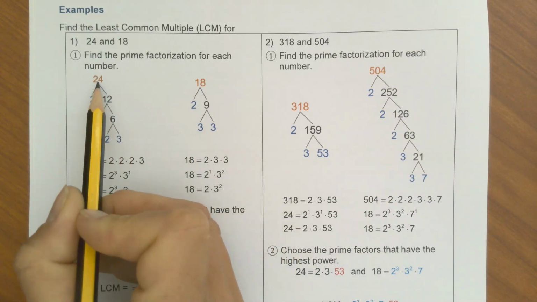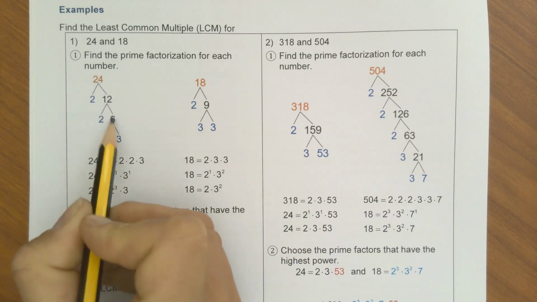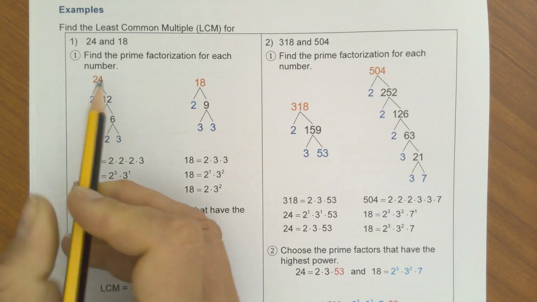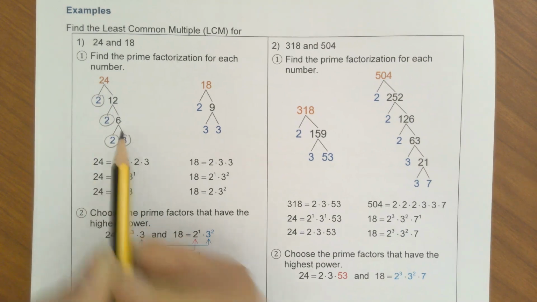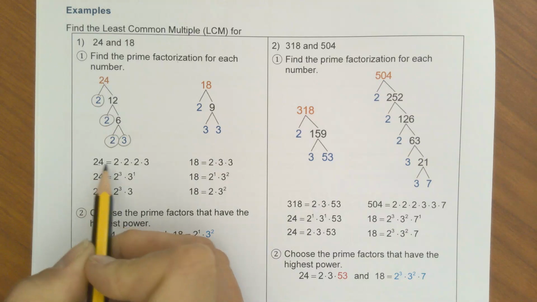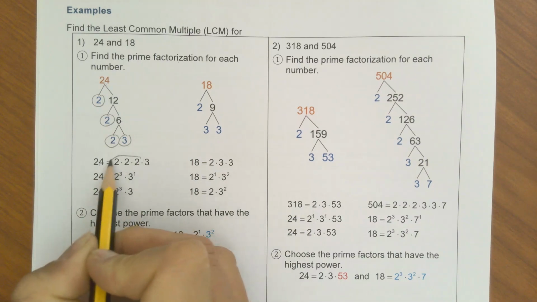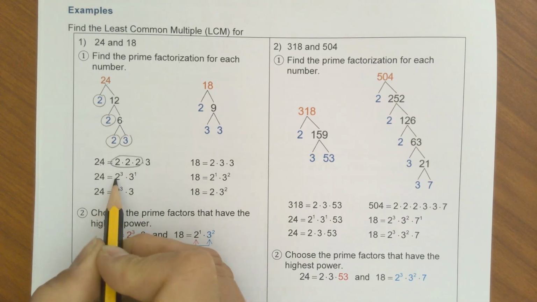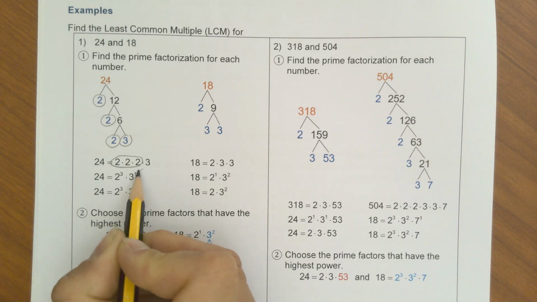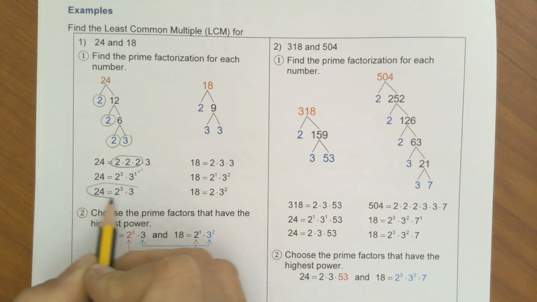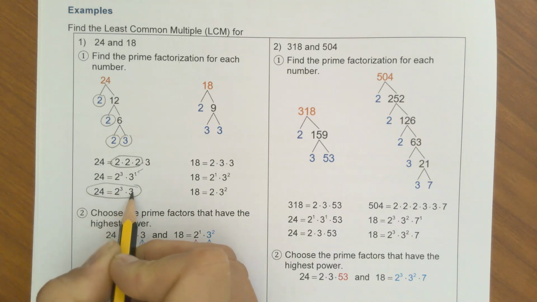So here's 24. 2 times 12 is 24. 2 times 6 is 12, and 2 times 3 is 6. So these are prime numbers. So we have 2, 2, 2, and 3. So 24 is equal to 2 times 2 times 2 times 3. How many 2's do I have? 3 of them. So I can write it 2 to the power of 3 and 3 to the power of 1. But when it's a 1, we don't have to write it. So we write it this way. And this says 2 times 2 times 2 times 3.